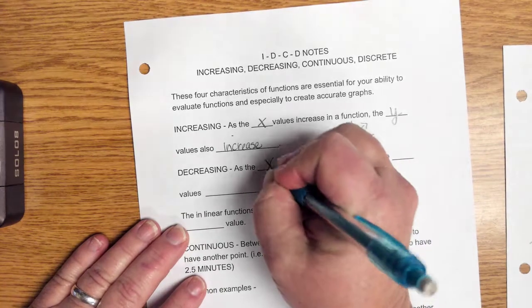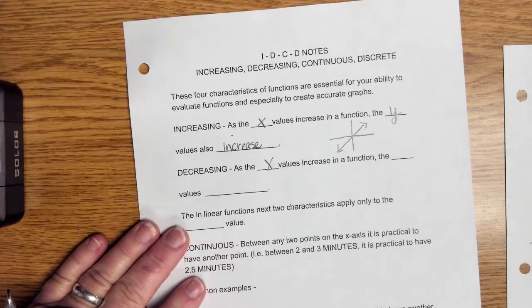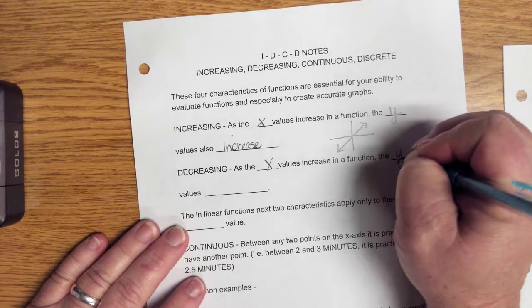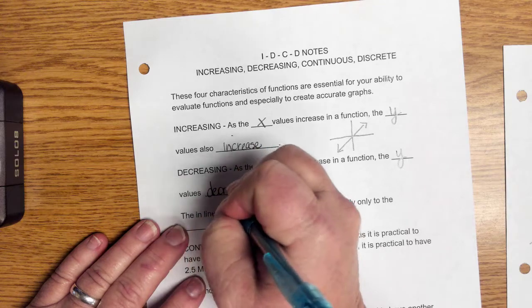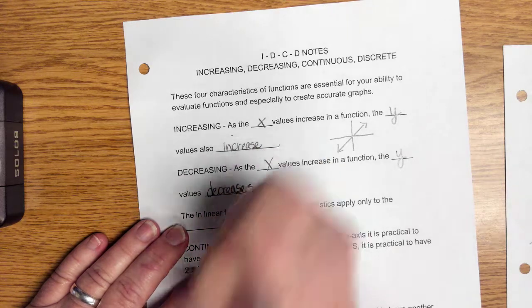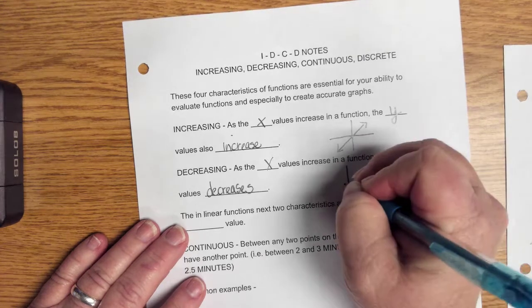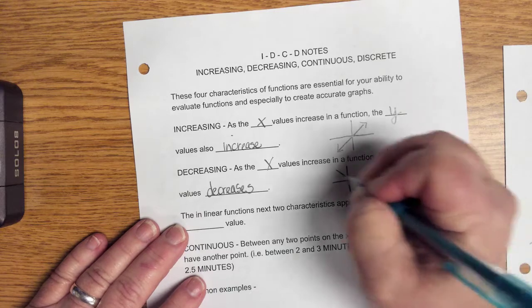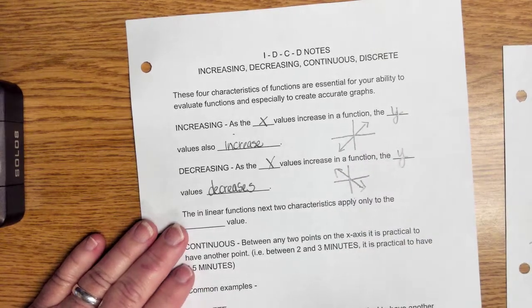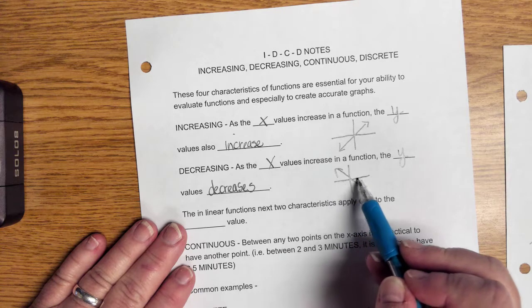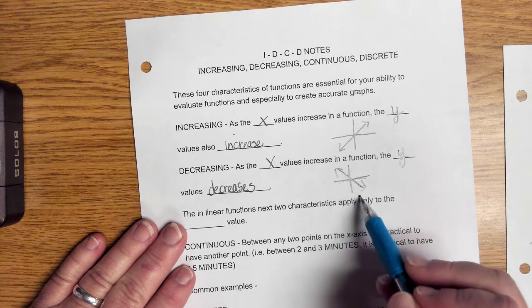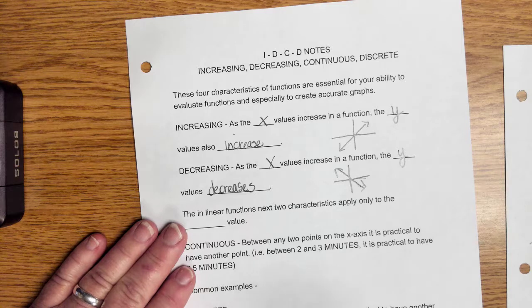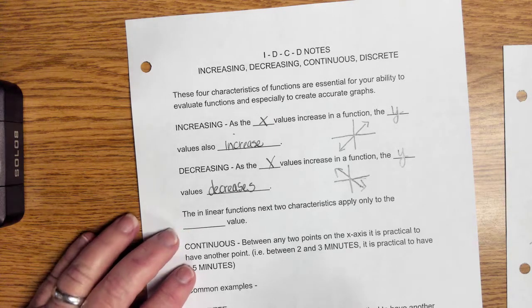Okay, decreasing: as the x value increases in a function, the y value decreases. So on a graph, that would look something like this. Left to right, your line, as your x value increases, the y value is decreasing. We call that a negative slope.